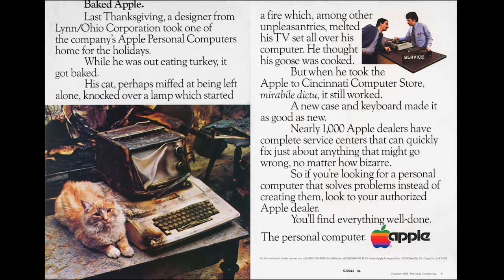The concept in this ad that if your Mac melts in a house fire, you can take it to your Apple dealer and they will rebuild it with memory intact seems like a naive fantasy now, but the computers were so simple back then that this could actually happen.